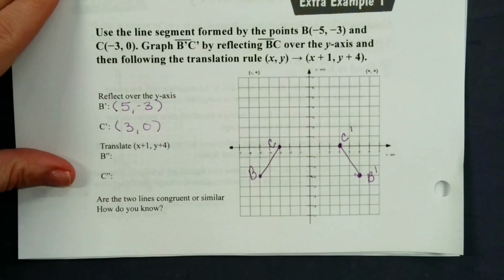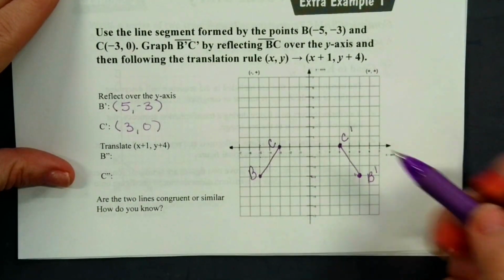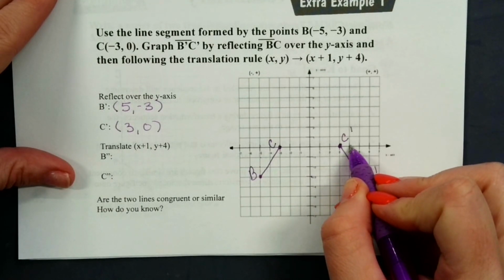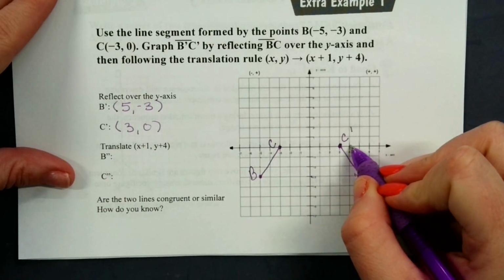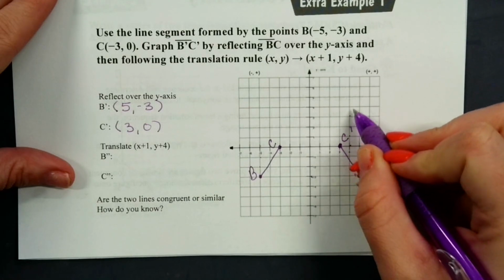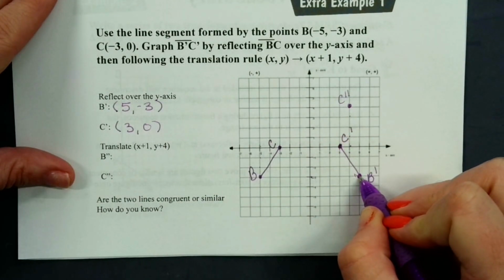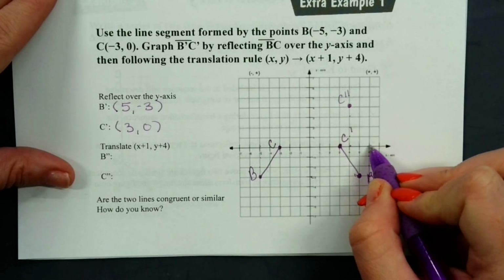All right. Now it says to translate it. Am I going right or left? Right. How many? 1. Right one, and then what? Up 4. 1, 2, 3, 4. So here's my C double prime. I'm going to do the same thing to B. Right one, up 1, 2, 3, 4.